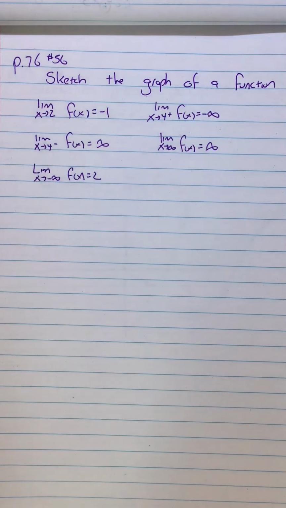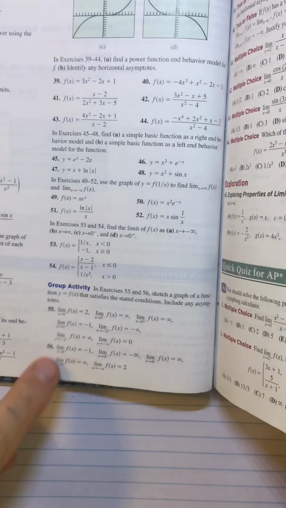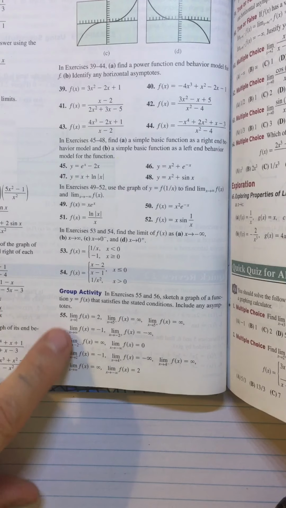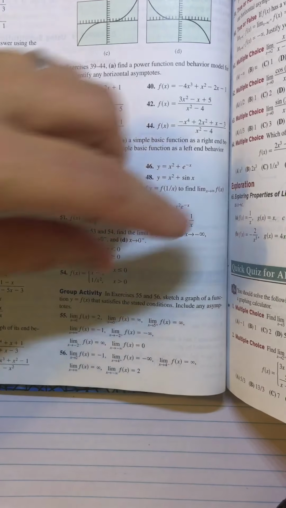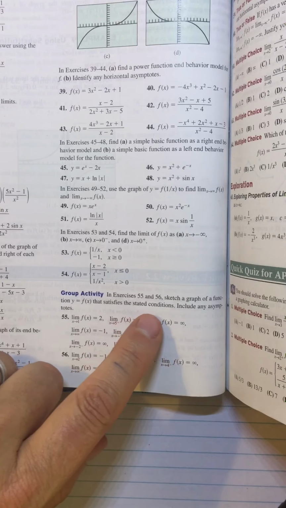So one of the homework problems that I'm going to give you is going to be page 76, number 55. So I wanted to go over number 56 right now. Here's page 76, number 56 and 55, they have the same directions. It says, sketch a graph of the function y equals f of x that satisfies the stated conditions.